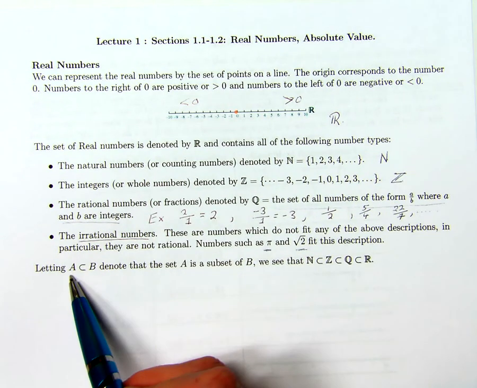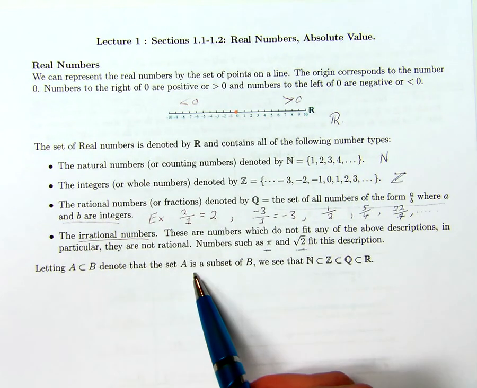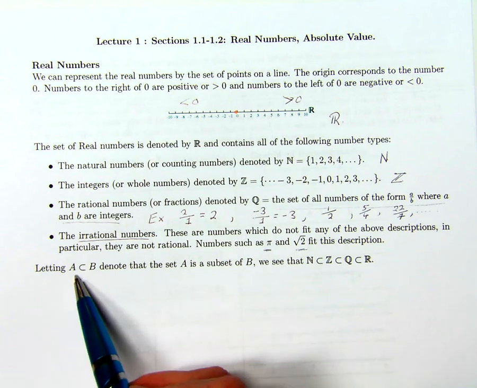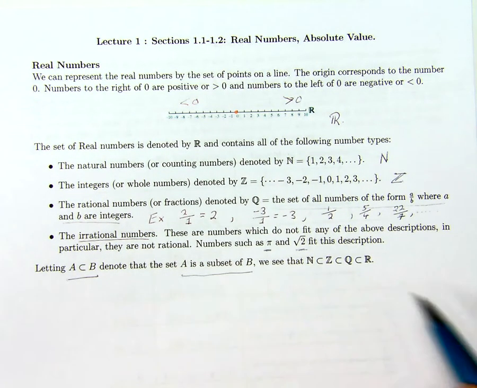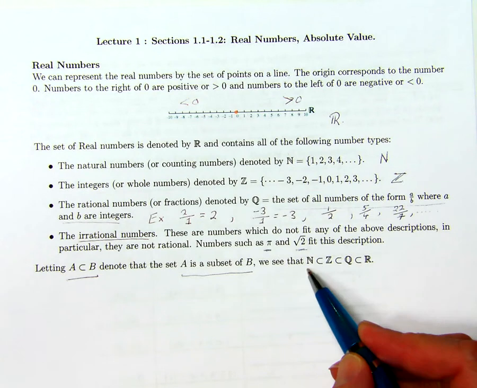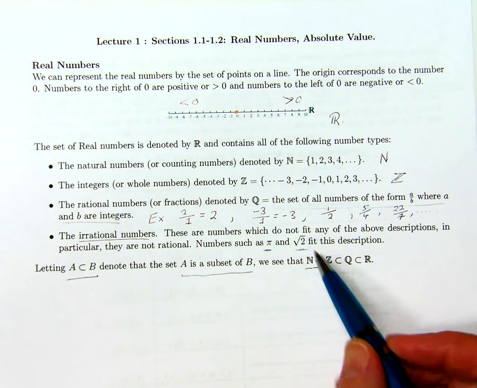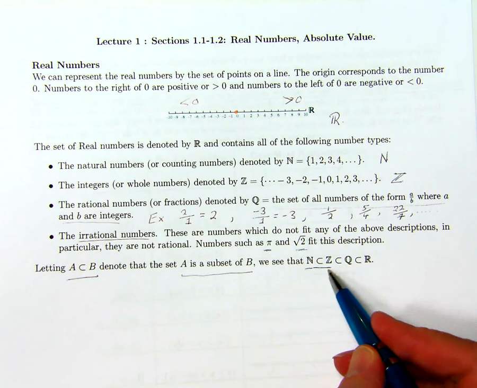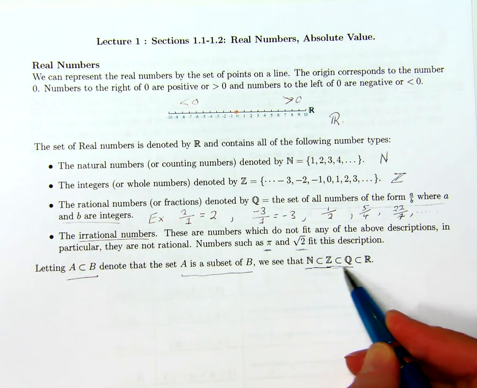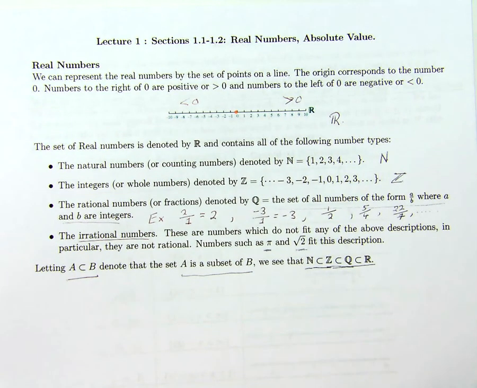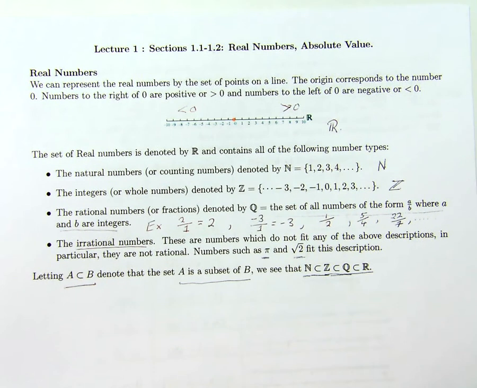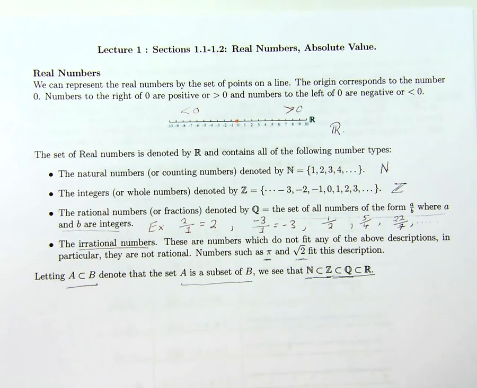We write A is a subset of B if every element of A is also in B. And so we have our counting numbers N is a subset of the integers, which is a subset of the rational numbers, which is a subset of all of the real numbers, which is every possible number on our real line.